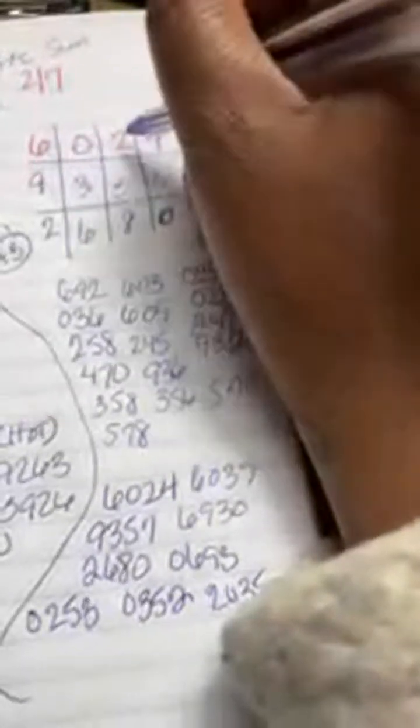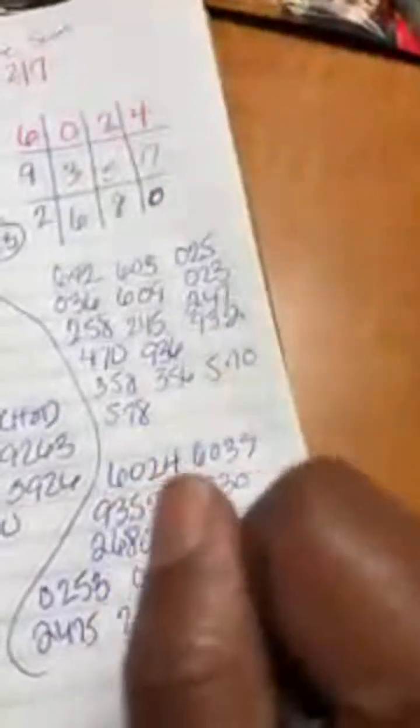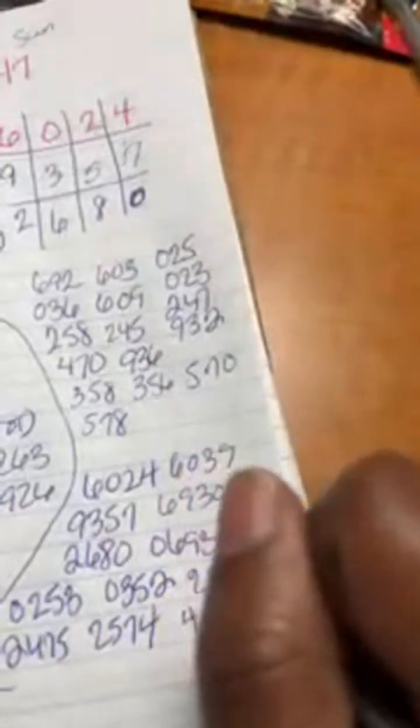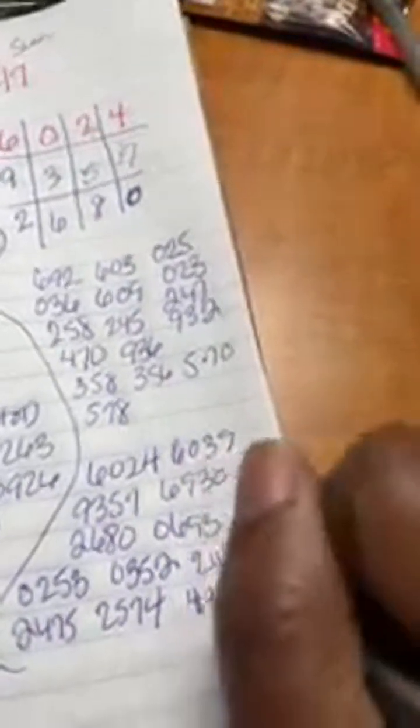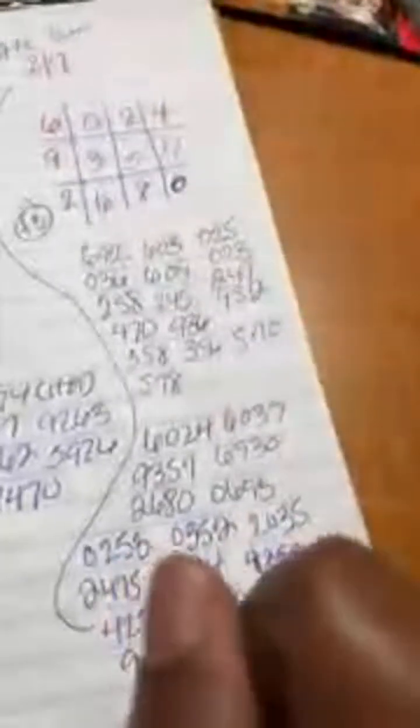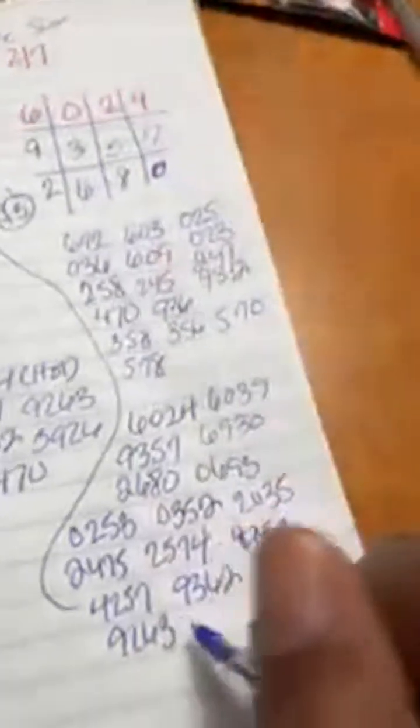Move to your next one. 2475, 2574, and 4257. Ooh. 4257. Okay, you're going to move to your next one. 9362. You're going to bring it around the other way. 9263. Then you're going to go 3926.